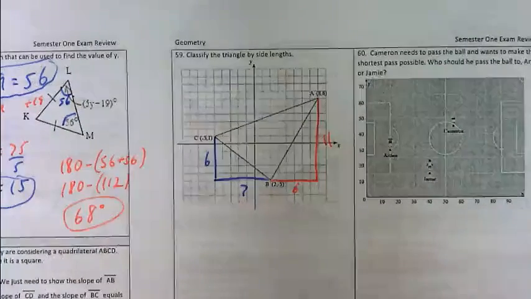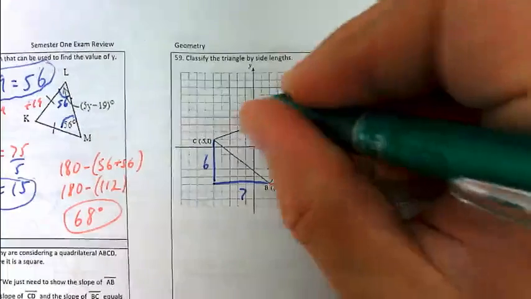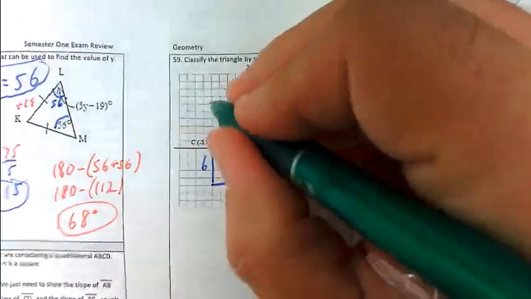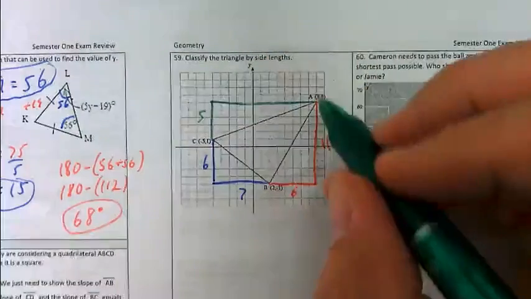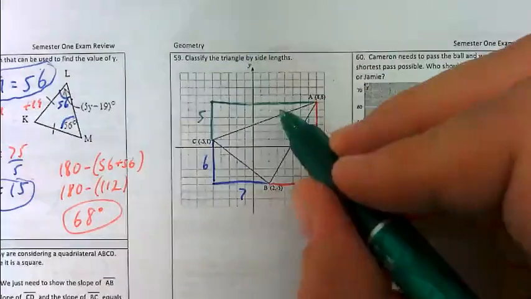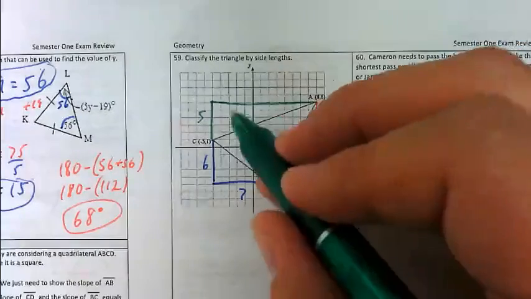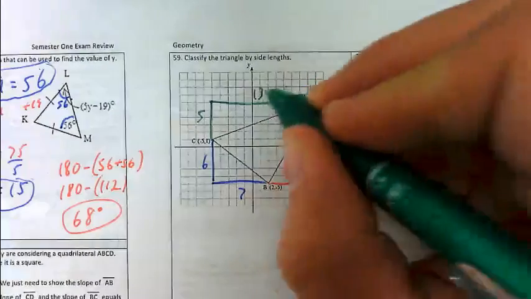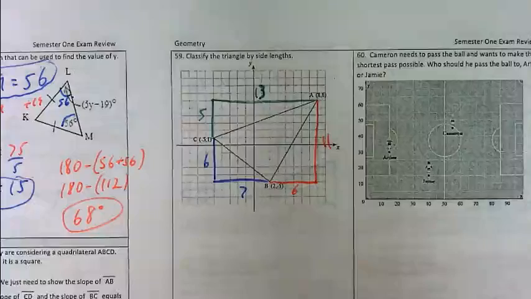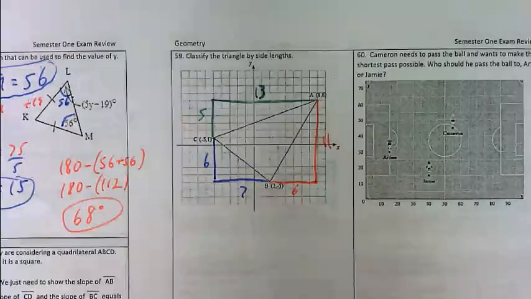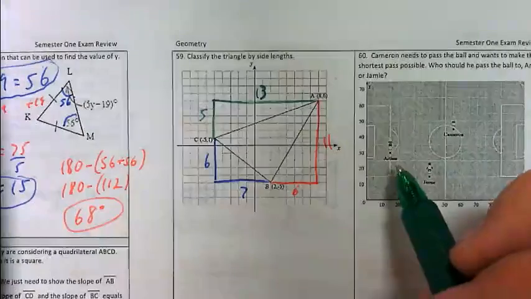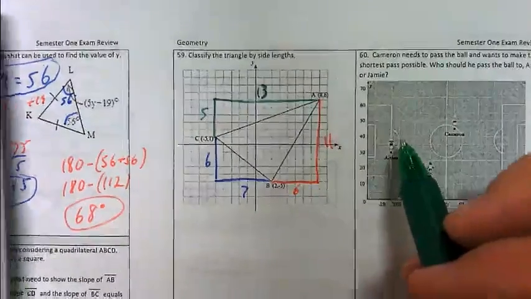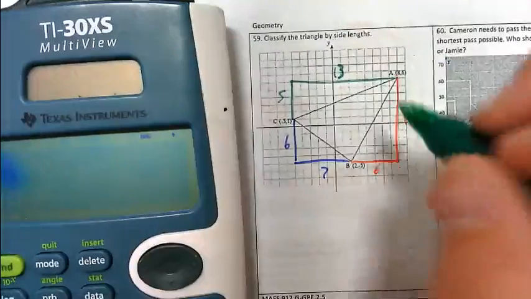Let me grab another color. 1, 2, 3, 4, 5. 1, 2, 3, 4, 5, 6, 7, 8, 9, 10, 11, 12, 13. Just looking at how different these dimensions are, I don't think the third side of any of these triangles could possibly be congruent. But I'm going to do this real quick.